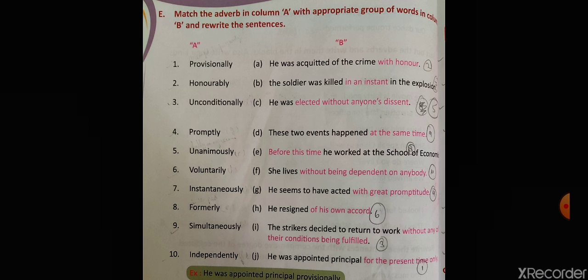Unanimously: he was elected without anyone's dissent. Voluntarily: he resigned of his own accord. Instantaneously: the soldier was killed in an instant in the explosion. Formally: before this time, he worked at the School of Economics. Simultaneously: these two events happened at the same time. And independently: she lives without being dependent on anybody.